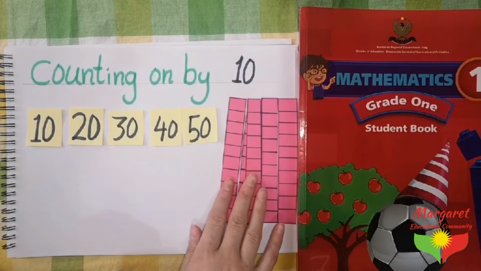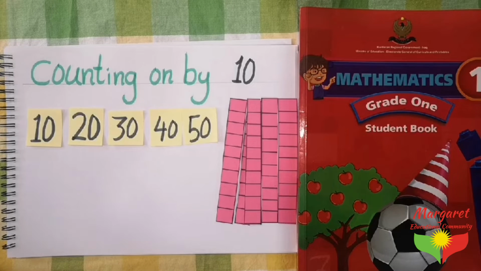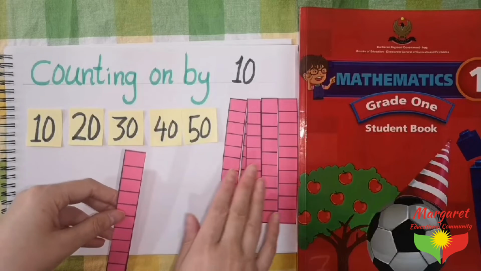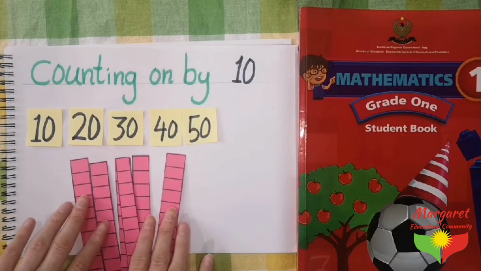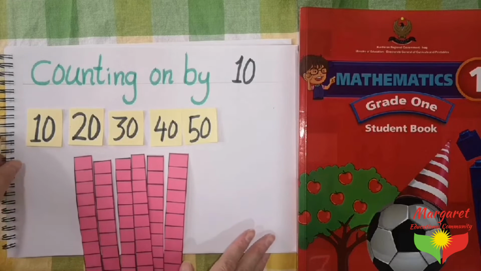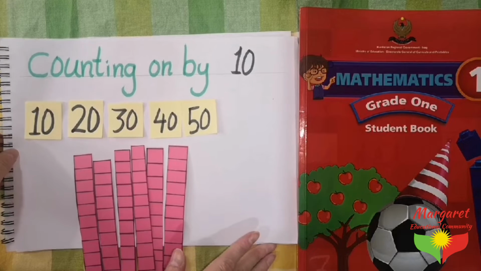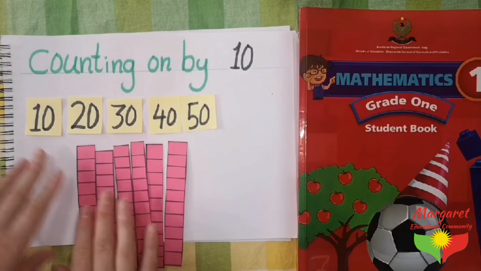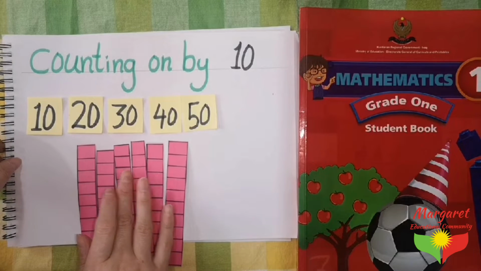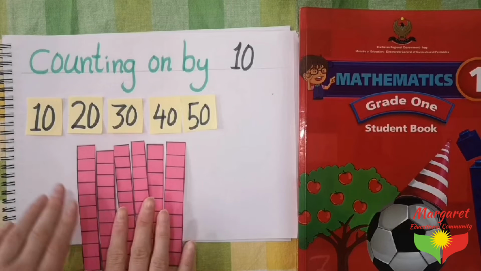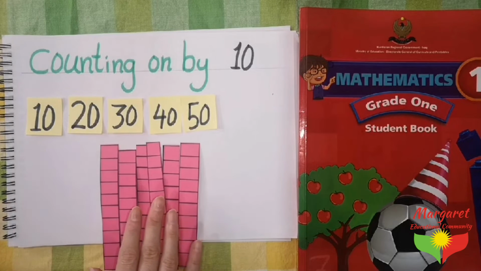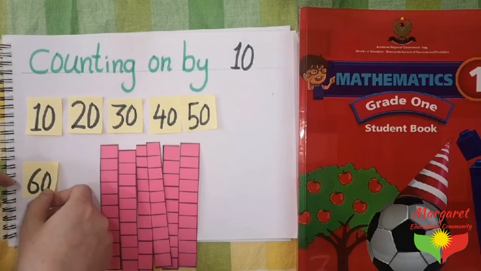Now, if we add 1 more ten, can you count for me? 1, 2, 3, 4, 5, 6. 6 tens. Good job. 60.